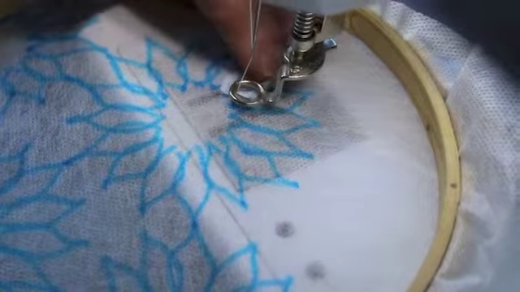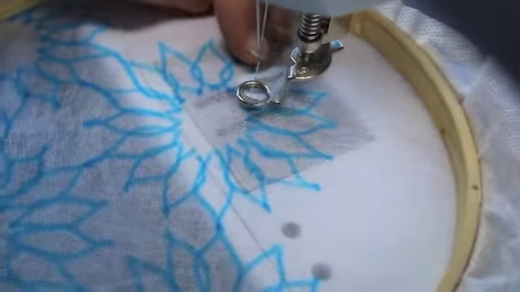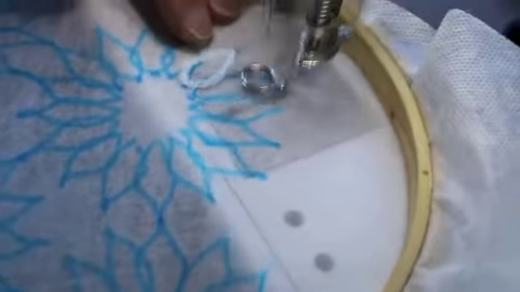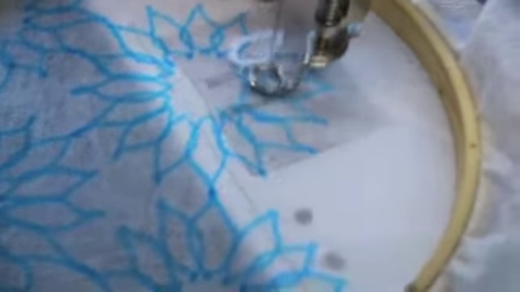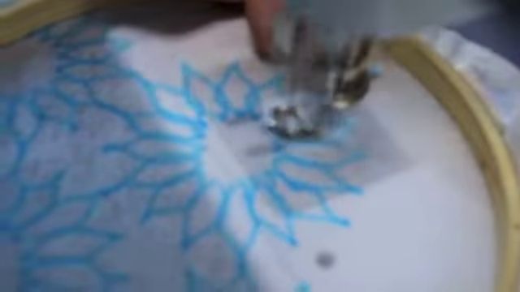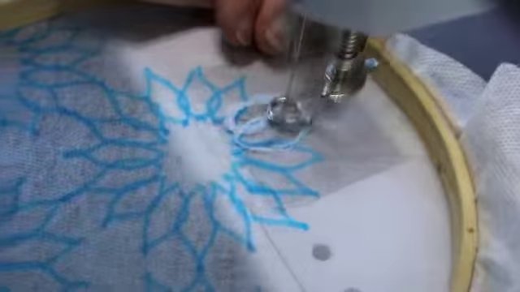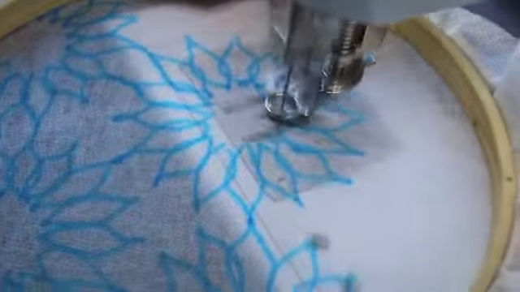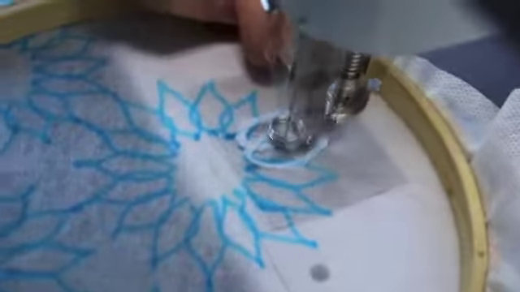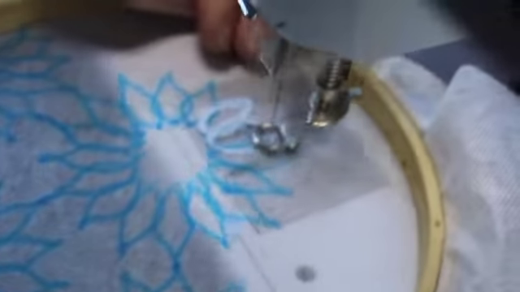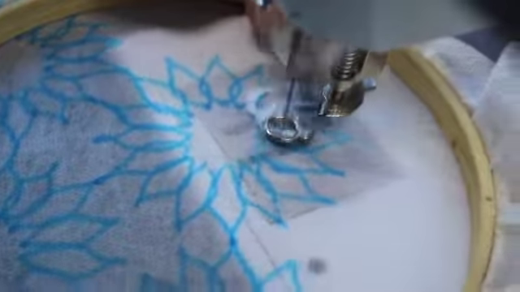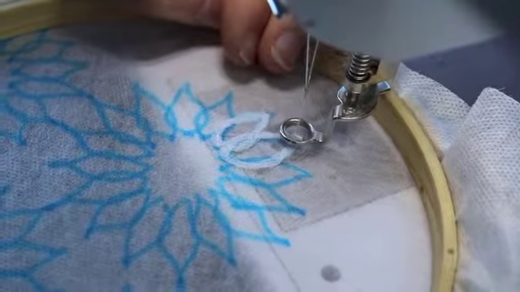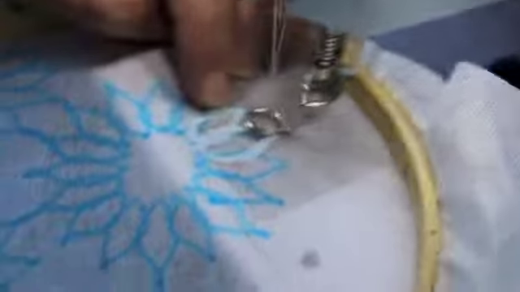But when you do the next flower, you need to make sure that the petals overlap so that they're joined together, and when they're washed away, they won't fall apart. Okay, so just as you can see there that they're overlapped.